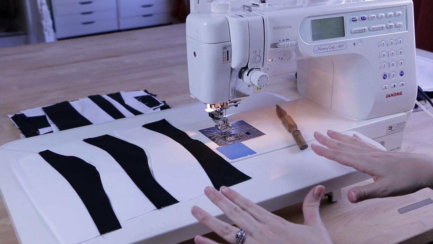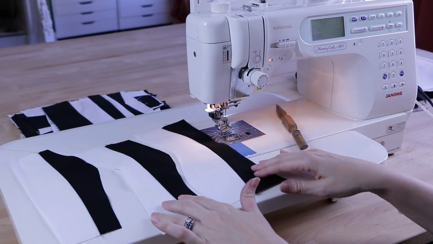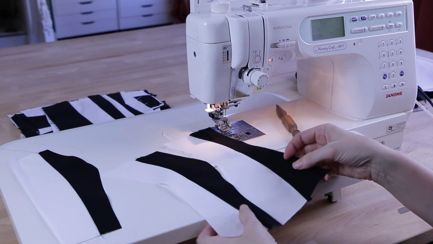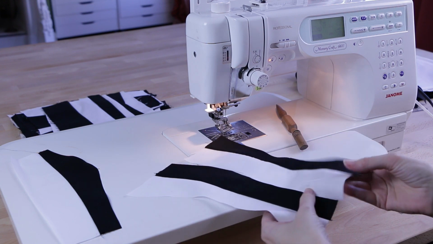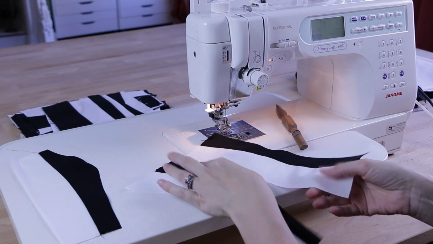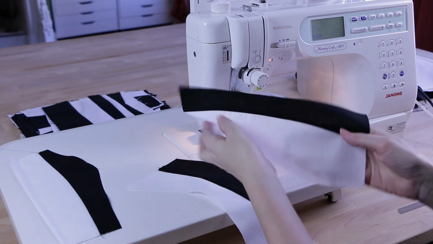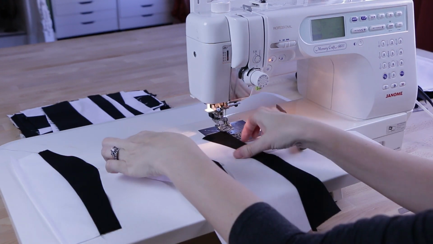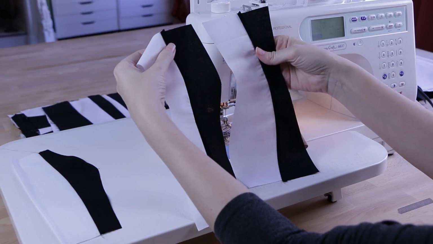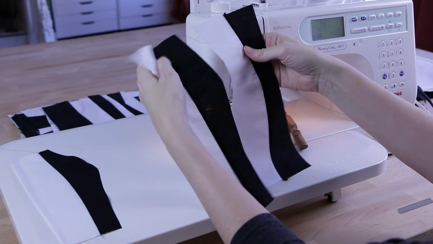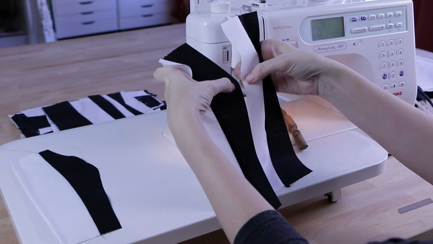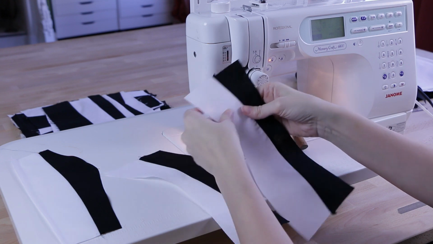Now I'm going to show you what it looks like when I sew these pieces together and I don't do any pinning. And as I mentioned, I don't like to pin. I don't enjoy it, so I avoid it at all costs. So I've got two pieces I want to sew together, and this is one of the trickier ones because I've got this pivot right here. So I'll show you what I do.